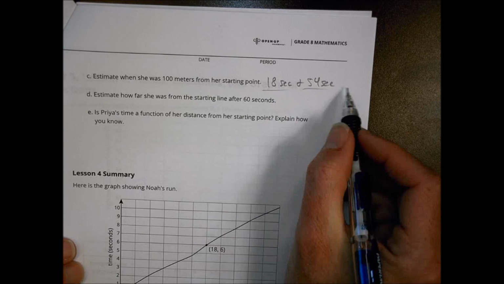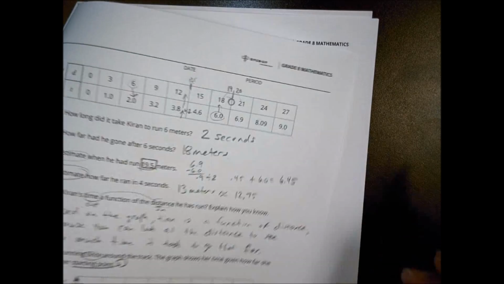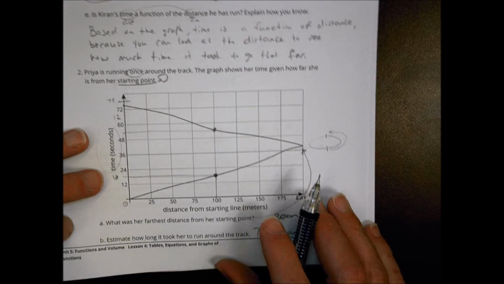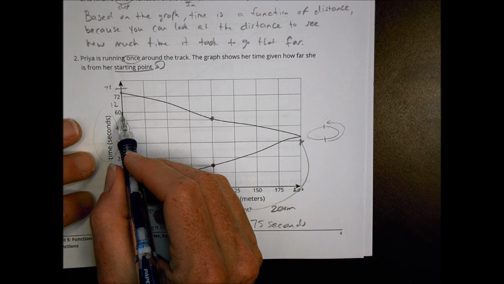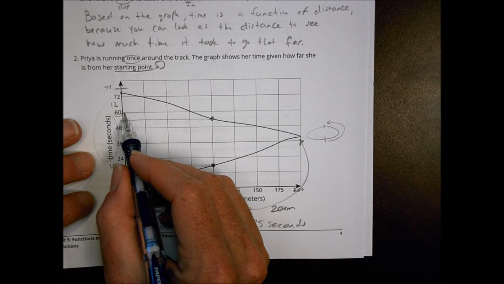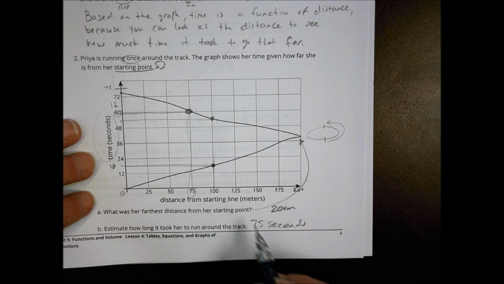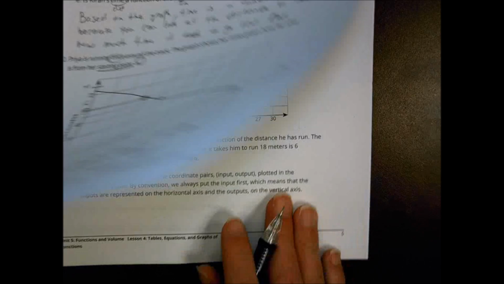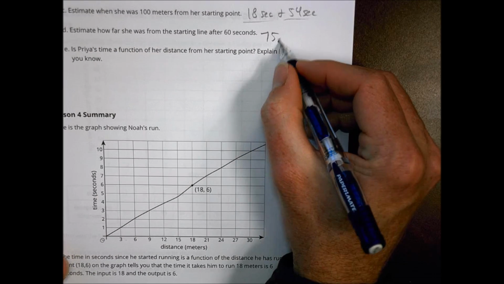Keep that in mind. Estimate how far she was from the starting line after 60 seconds. So now we're going to go the other way. We're going to look at 60 seconds. How far away was she? Well, here's 60 seconds. We're going to go across here, find our point, and we're going to look down here. It looks like about 75 meters was about how far away she was from the starting line at 60 seconds.